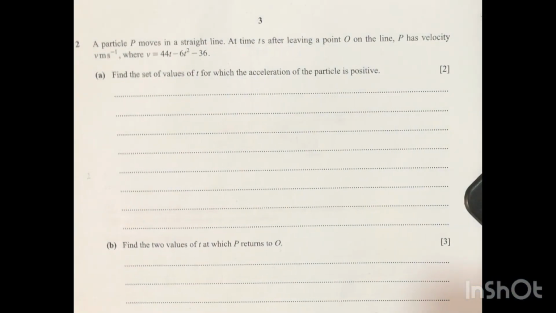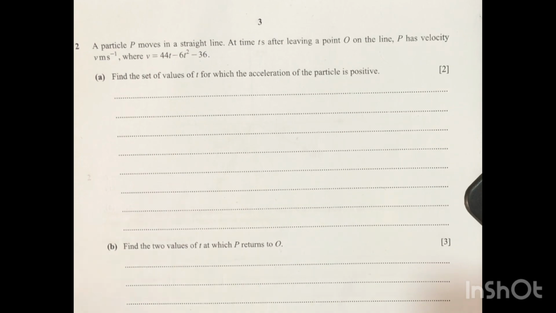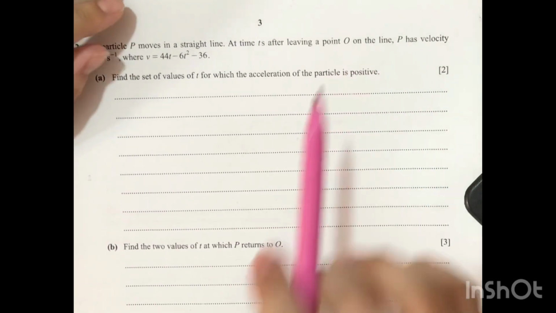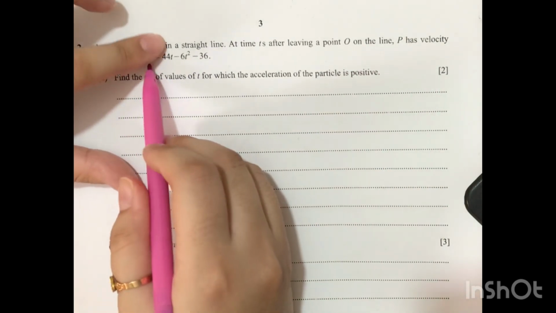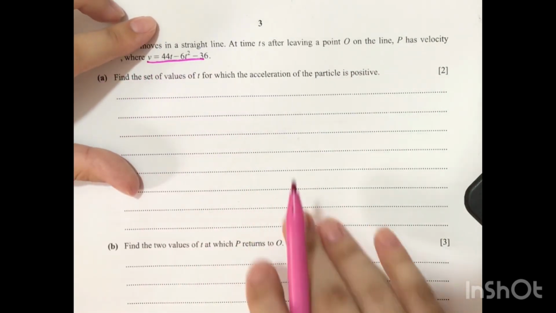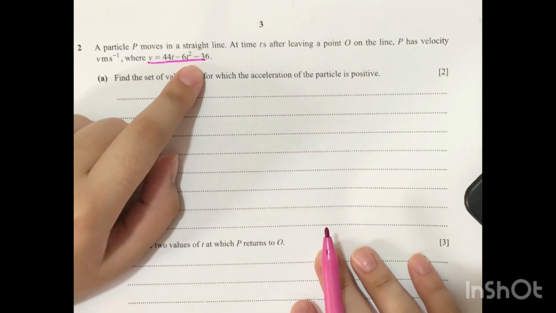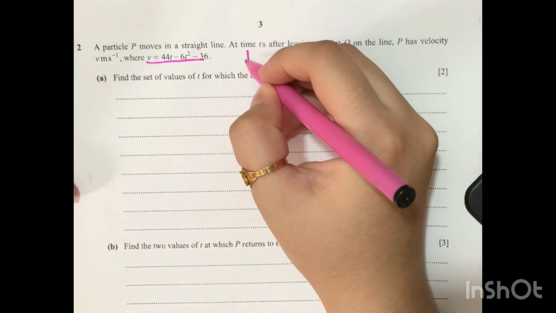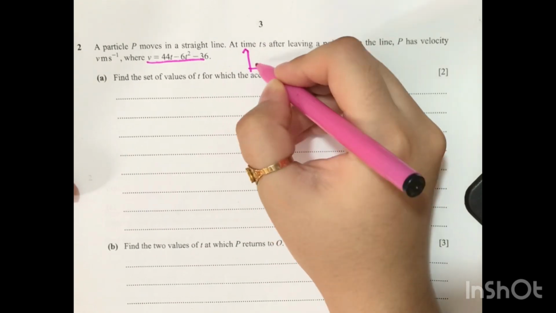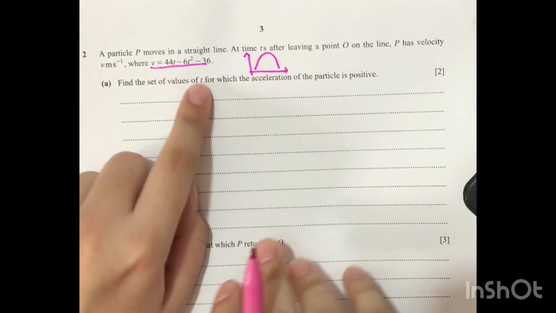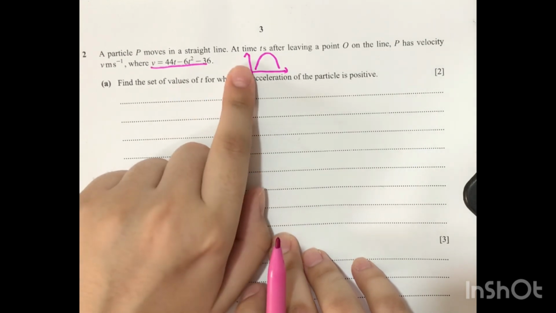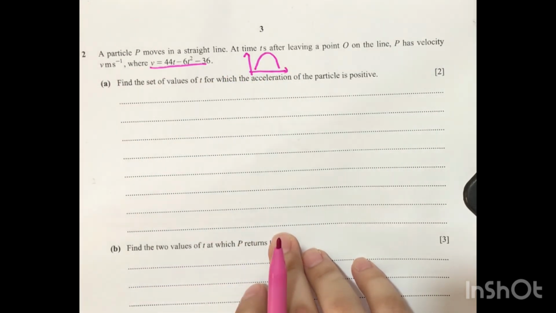On to question number 2. A particle P moves in a straight line at time t seconds after leaving a point O on the line. P has velocity v, where v is equal to 44t minus 6t squared minus 36. Now in this case, the velocity time graph would look something like this. Since the coefficient of t squared is negative, the velocity time graph will look like this.